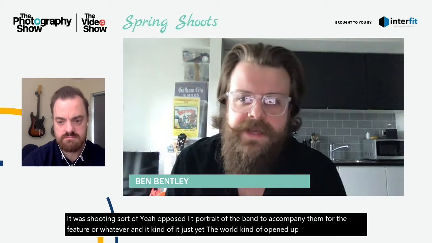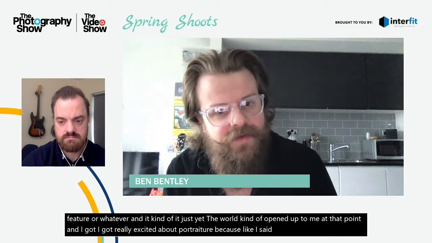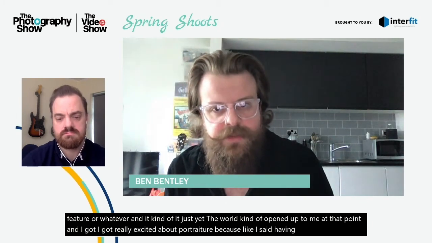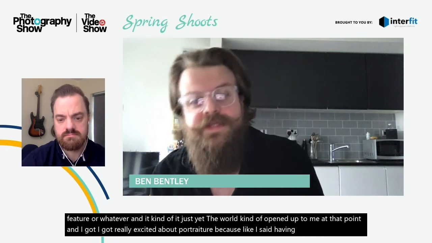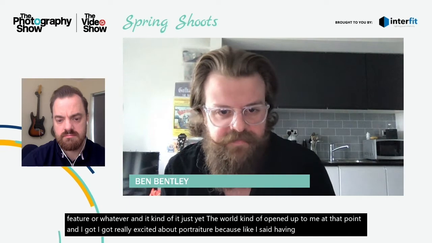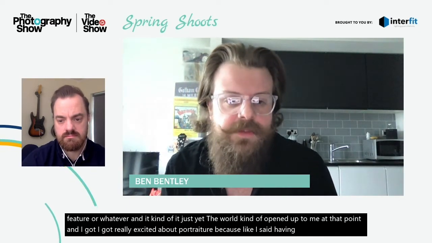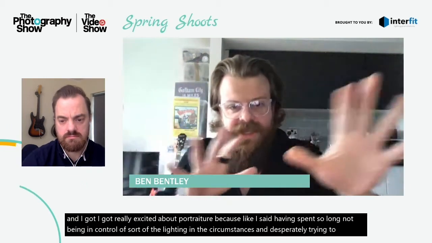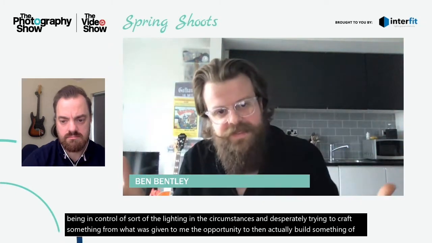I got really excited about portraiture because, having spent so long not being in control of the lighting and the circumstances and desperately trying to craft something from what was given to me, the opportunity to build something of my own and to present these people in a way that I wanted to was really exciting. And then to see those images sit together in a magazine spread is really exciting.